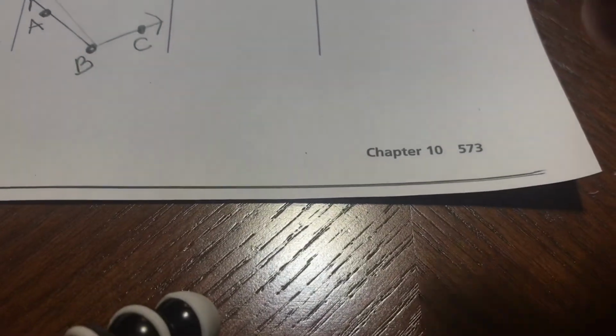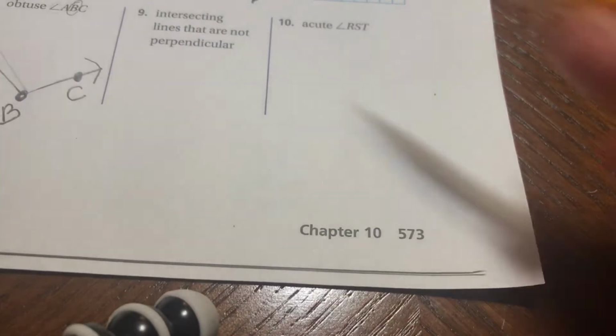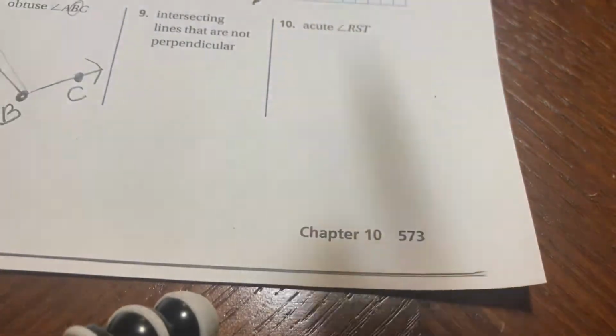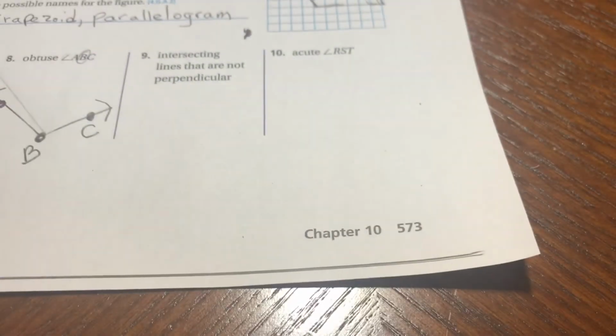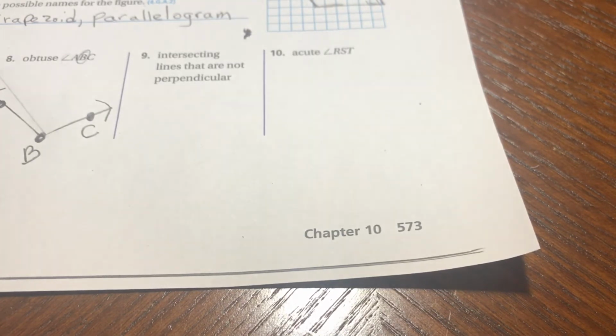Now, number 9. Oh no, my phone fell. Stop it. Okay, here we go. All right, we have to make intersecting lines that are not perpendicular. So remember, perpendicular is when they crisscross and all those angles, all those points where they meet, they're all 90-degree right angles. So these just want to be crisscross.